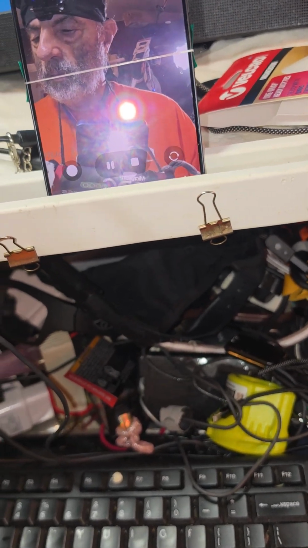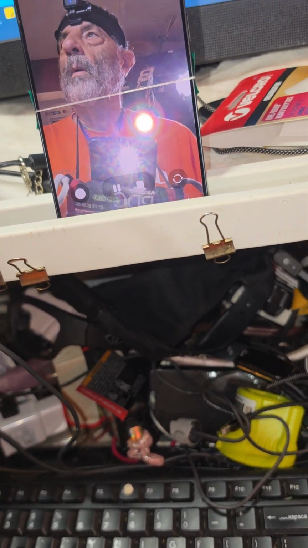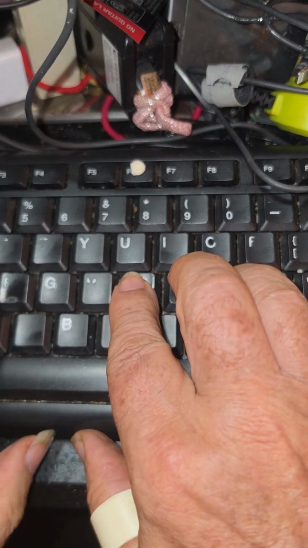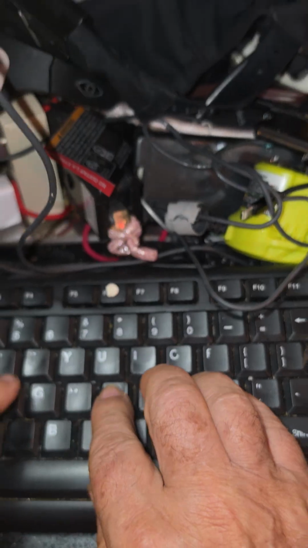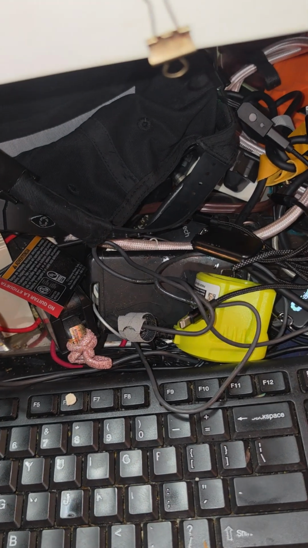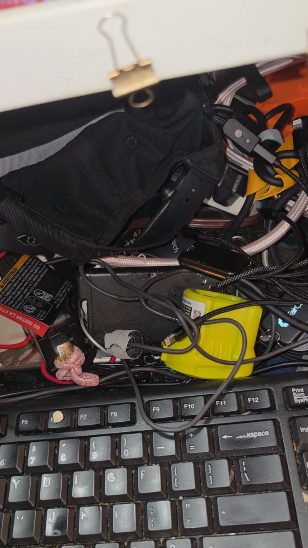Head mounted. Head. Okay, what did I do?